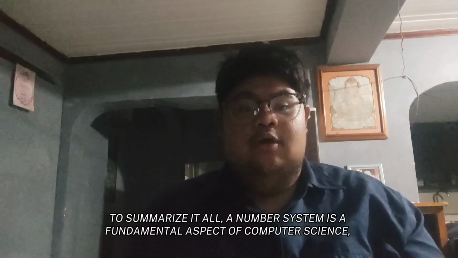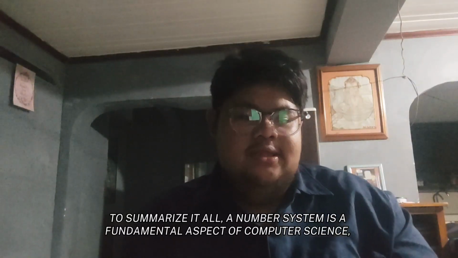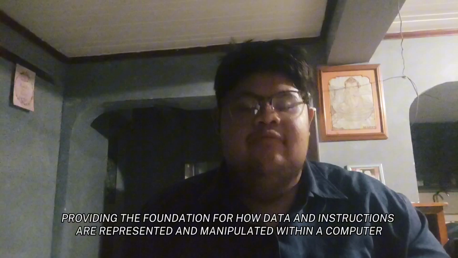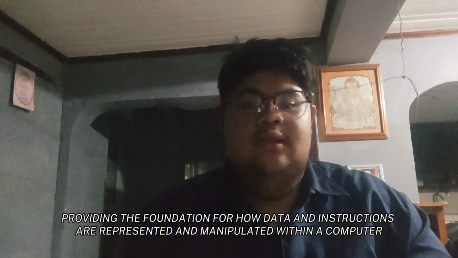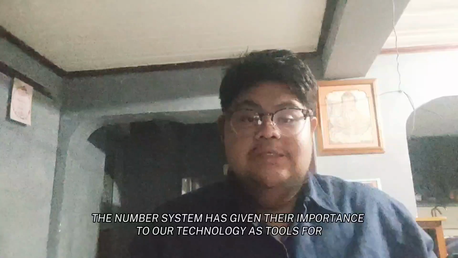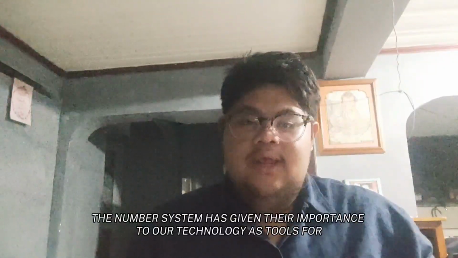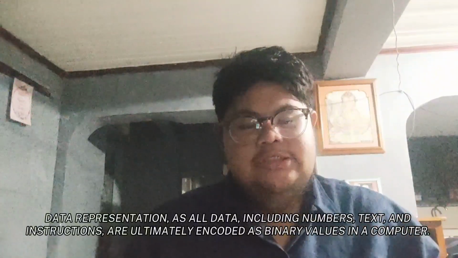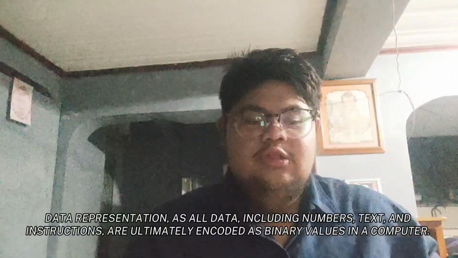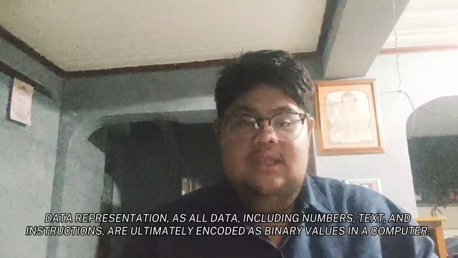To summarize it all, a number system is a fundamental aspect of computer science, providing the foundation for how data and instructions are represented and manipulated in computers. Number systems are important in our technologies as tools for data representation, as all data including numbers, text, and instructions are ultimately encoded as binary values or the zeros and ones in a computer.